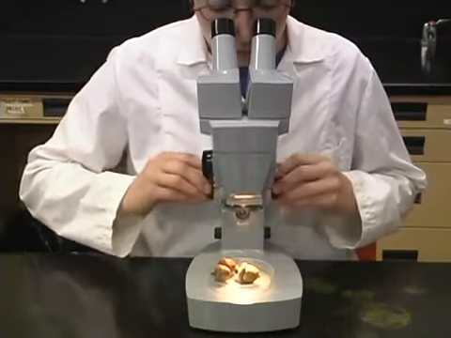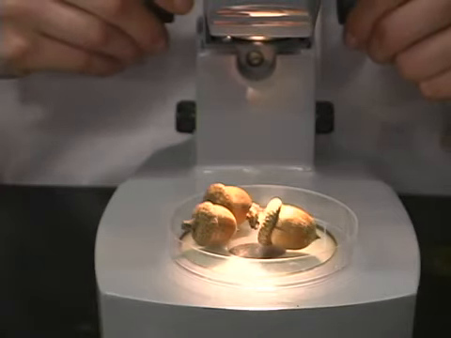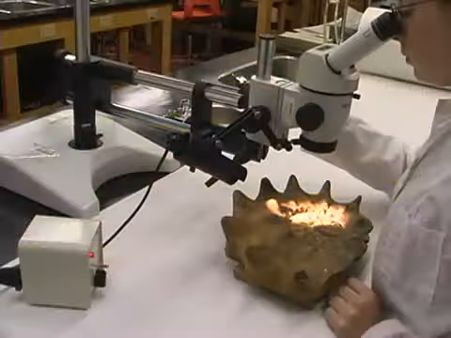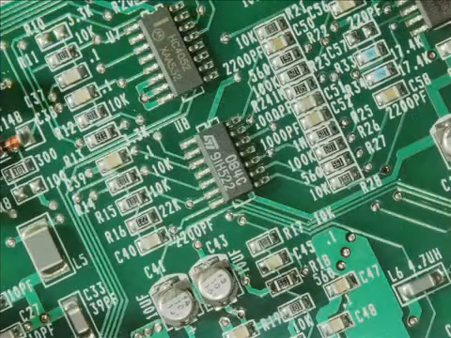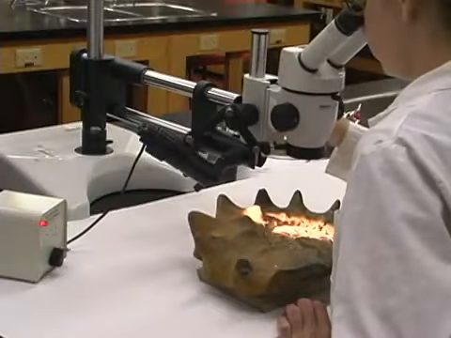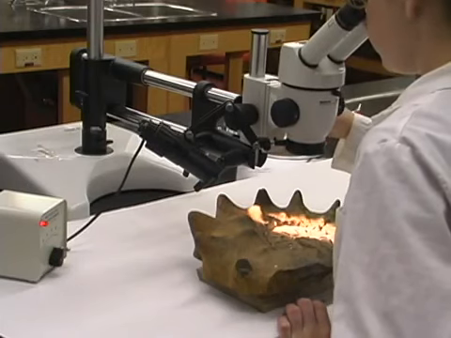Such microscopes are useful for examining such things as plants, insects, geological specimens, and electronic components. The next 2 parts of this video will help you learn to observe such objects with a stereomicroscope.